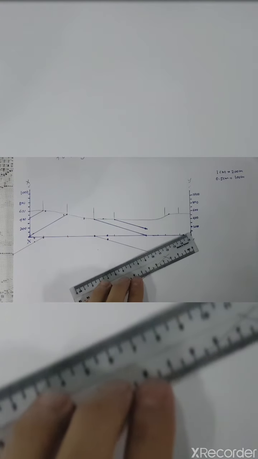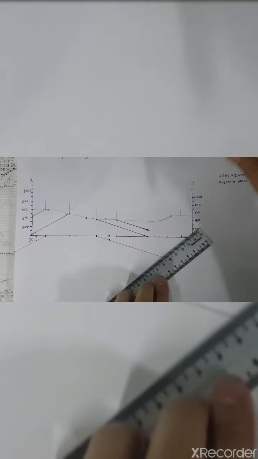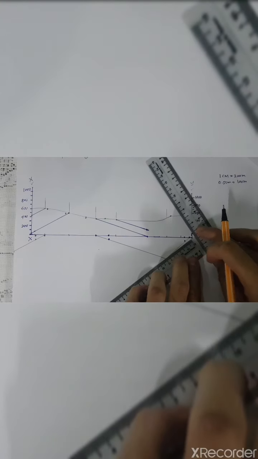Just like I said, you must have the perpendicular line.